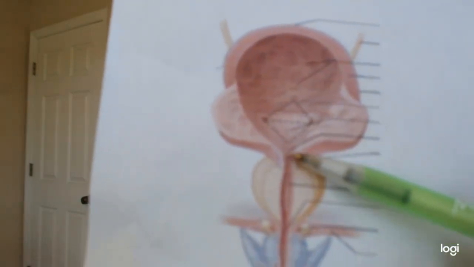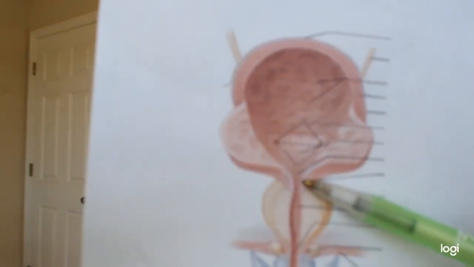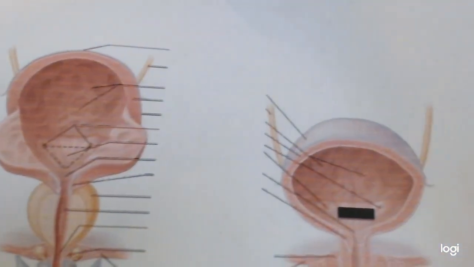The internal sphincter, urinary sphincter, is right before the prostate. It's right at the bottom of the bladder. That's the internal sphincter. The external sphincter is a ring of muscles way down here beyond the prostate, right at the pelvic floor. The internal sphincter is autonomically controlled. The external sphincter is controlled voluntarily, just like the anal sphincters.